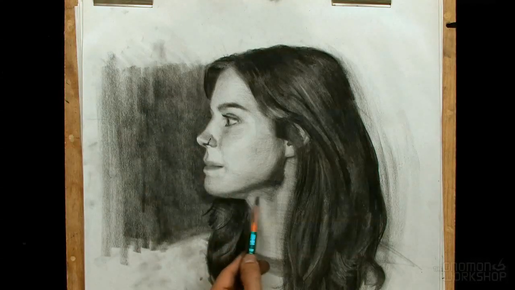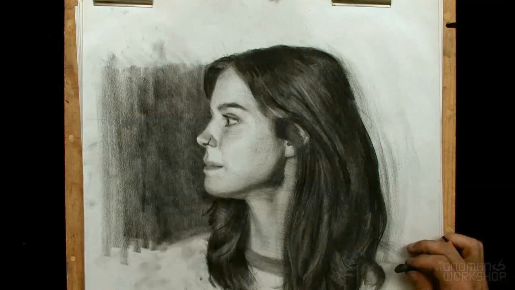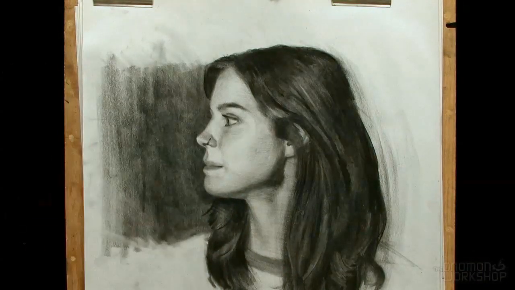Getting those values rolling and getting them turned under so that the head starts to appear curvilinear or spherical, rather than it just being a series of shapes all stuck together variously. And then I would work my way up towards the highlights in the forehead and the front of the face.